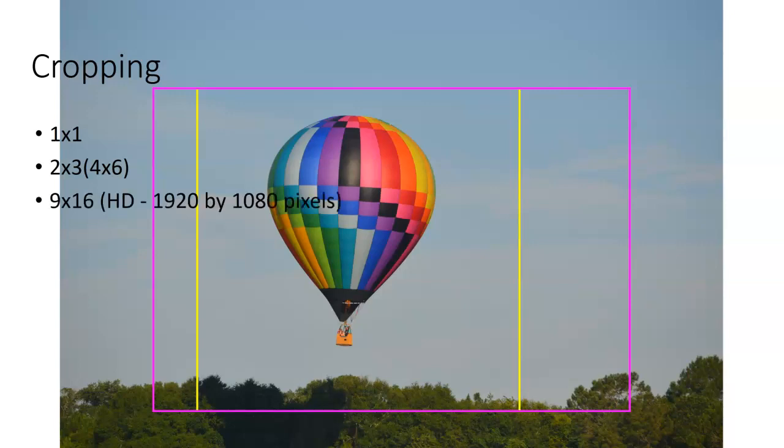Another one is 9:16. With 9:16, we're talking about high definition. High definition says that it is 1920 by 1080 pixels.